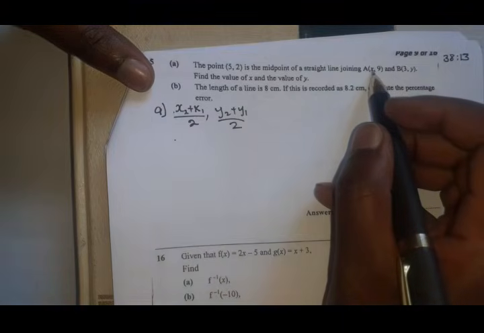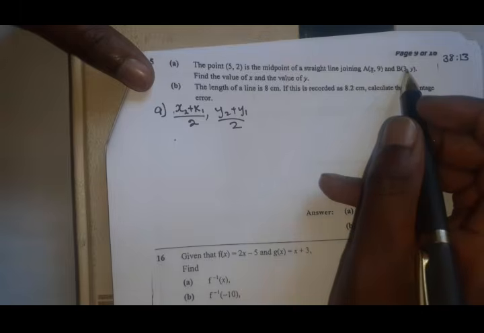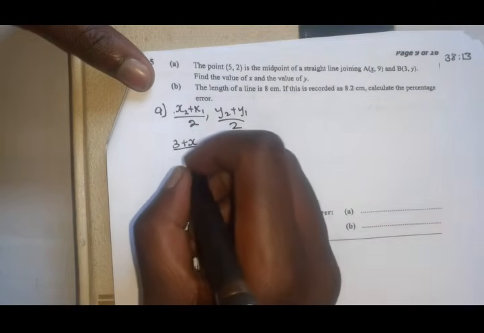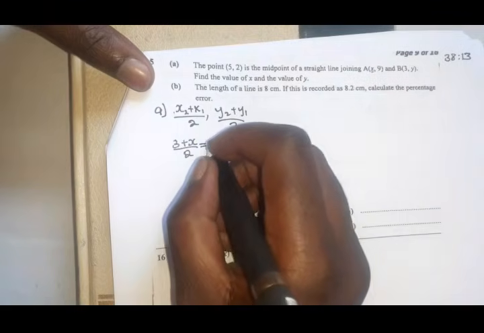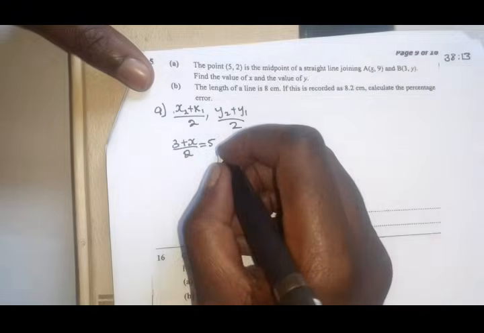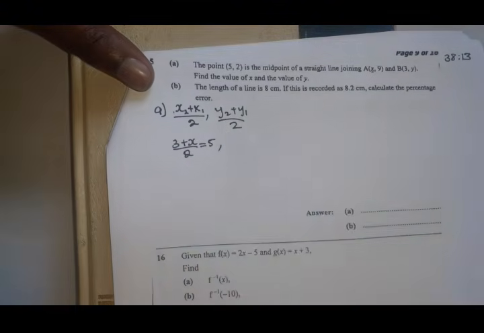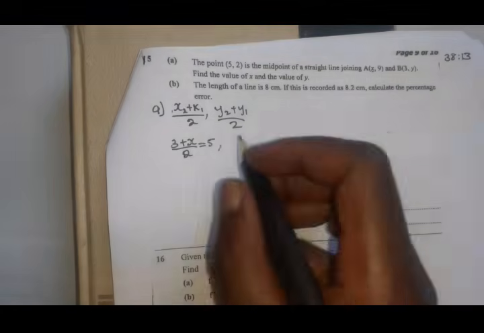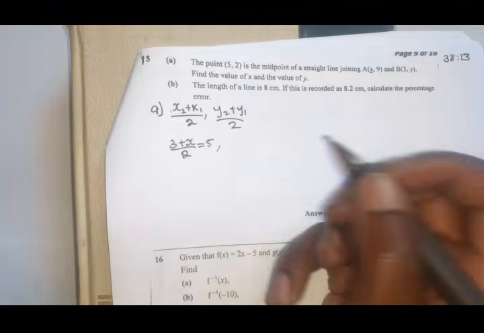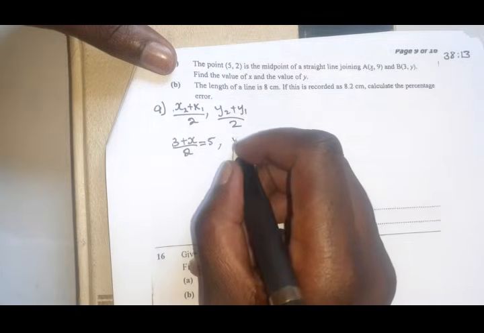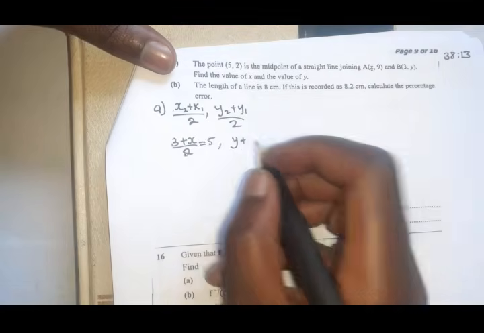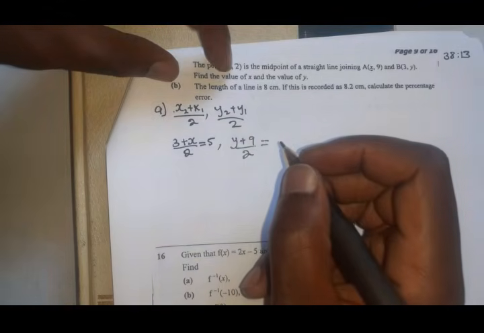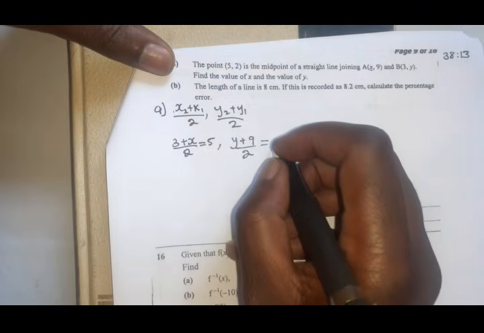We have x and the 3. So we can say 3 plus x over 2. This must give us what? 5. The same thing here also. We can do the same thing for the y coordinate. We have y plus 9 over 2, and this is supposed to give us the y coordinate, which is 2.